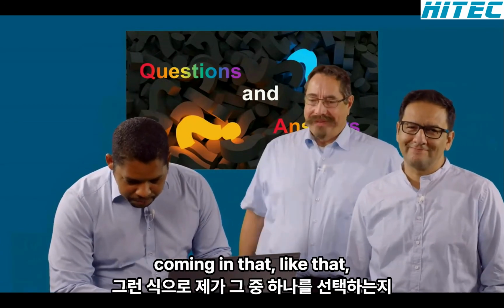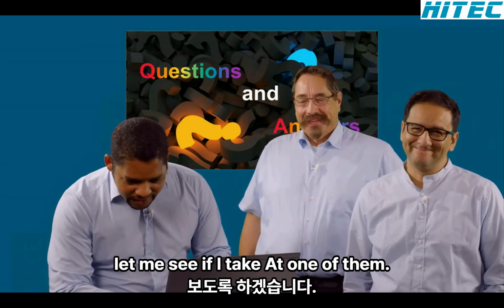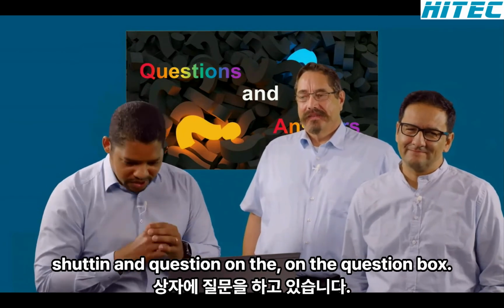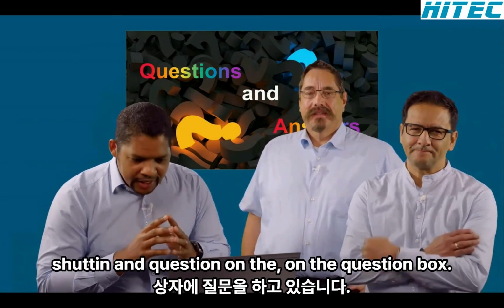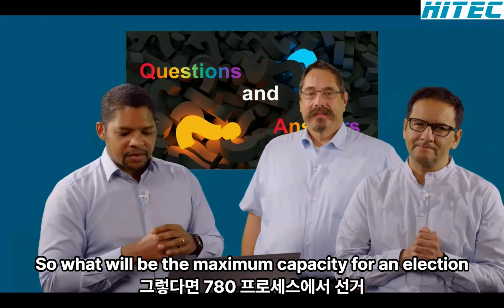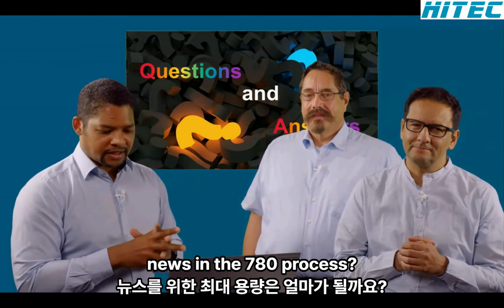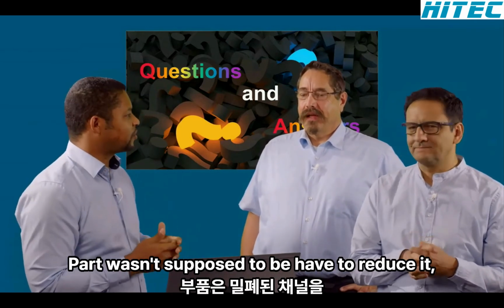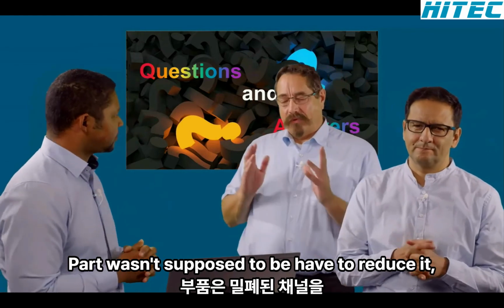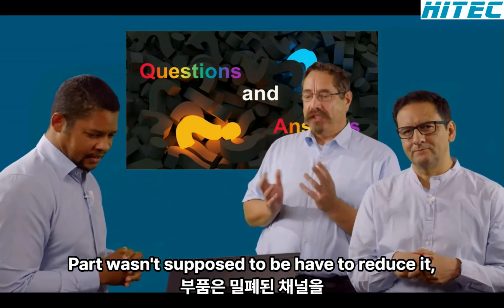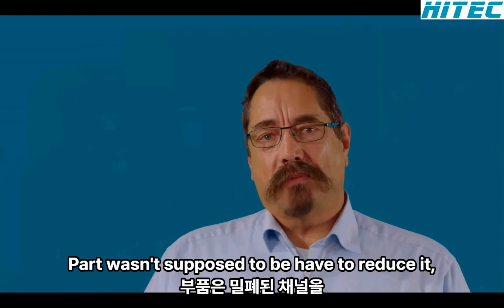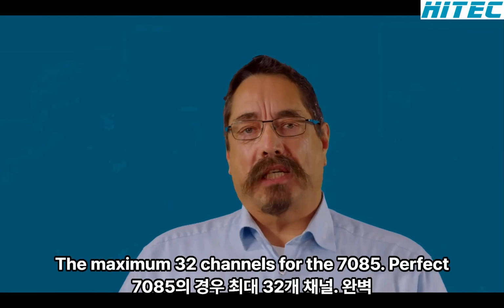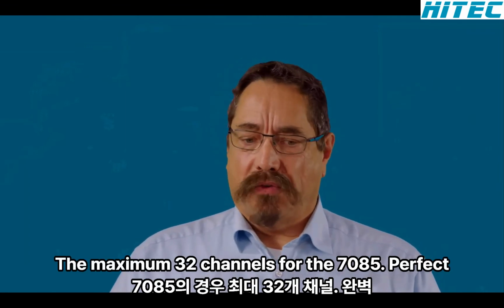Let me take one from the chat and question box. What will be the maximum capacity for analog channels in the 7KE85, since it receives everything through process bus? Yeah, the overall number of analog channels for the 7KE85 in a conventional scenario is 40 channels. With process bus, we have to reduce it by 8 inbuilt channels. This means the maximum is 32 channels for the 7KE85.